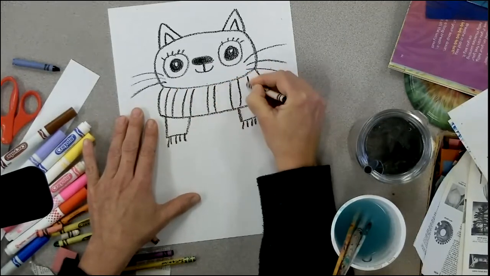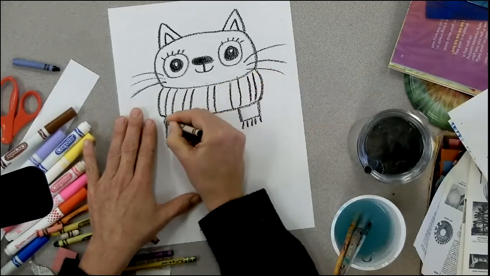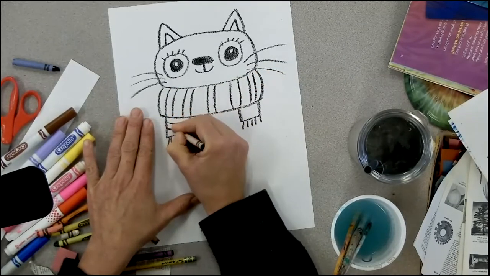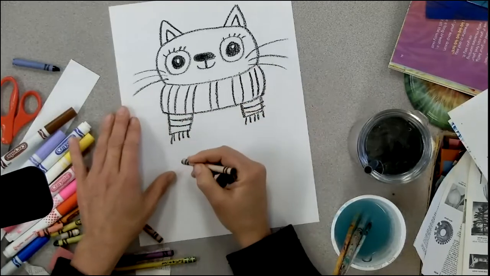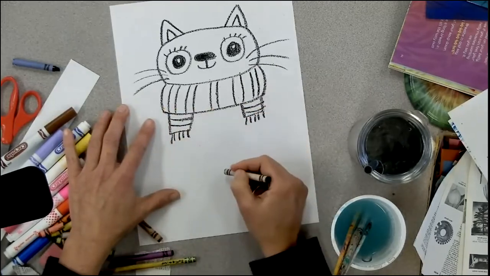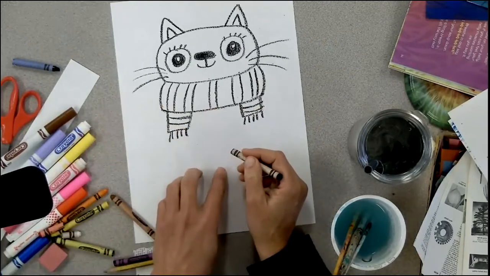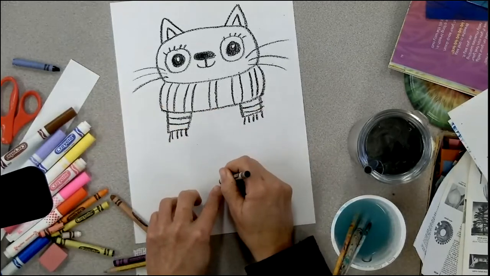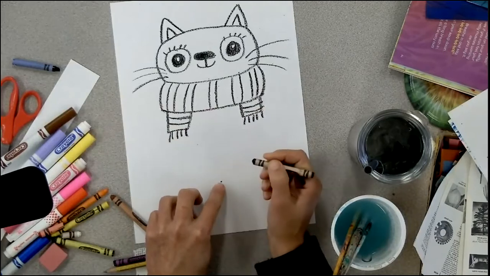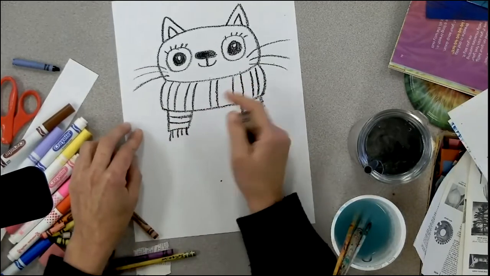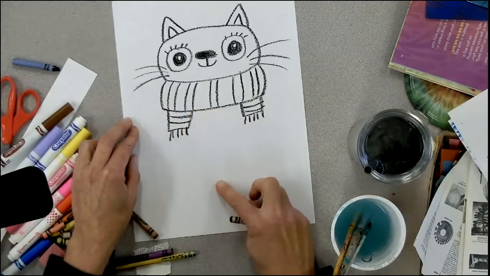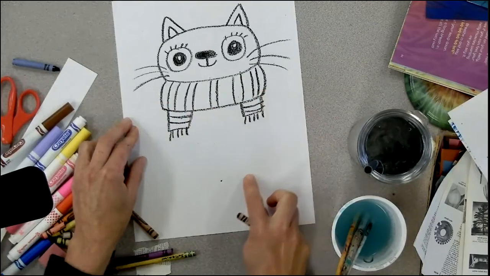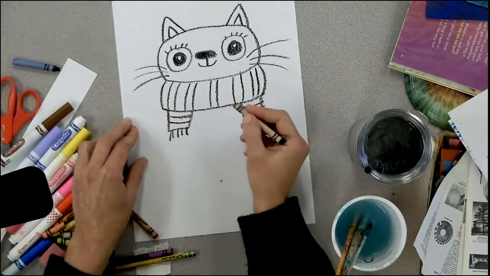Just like this. Now, when I come here, the stripes are going in a different direction because these little ends of the scarf are in a different direction. Now I'm going to do the bottom. And what I like to do is find again the middle. And I'm just going to make a small little dot, just like that. And what you can do is take your finger and start here and trace, just to get an idea of how you're going to draw the body.